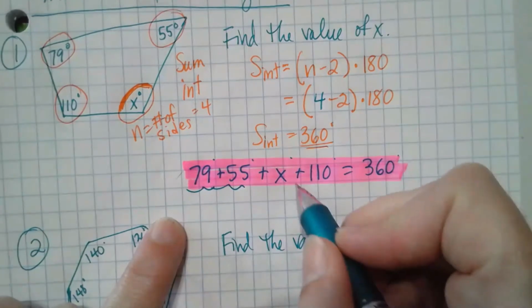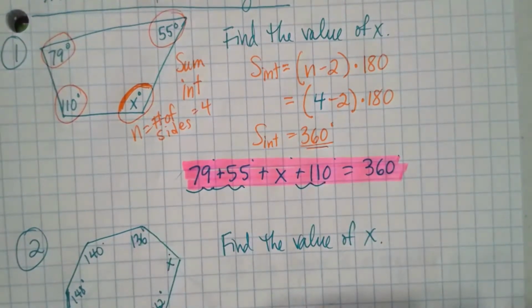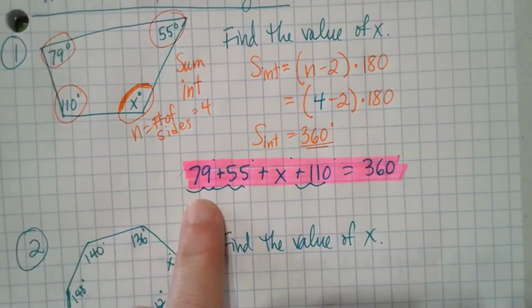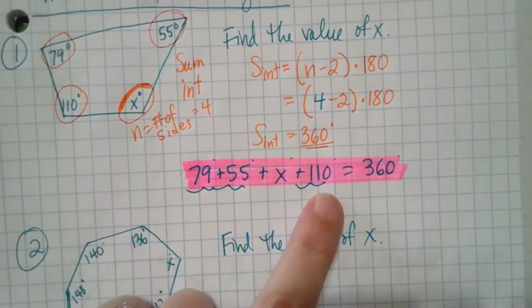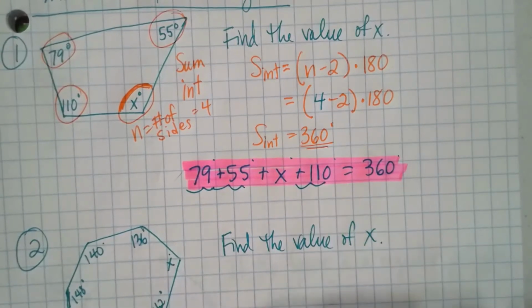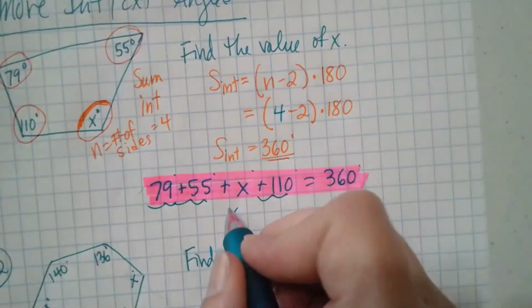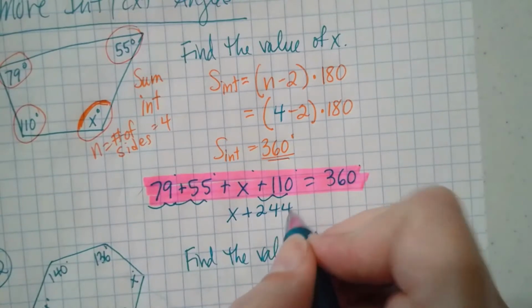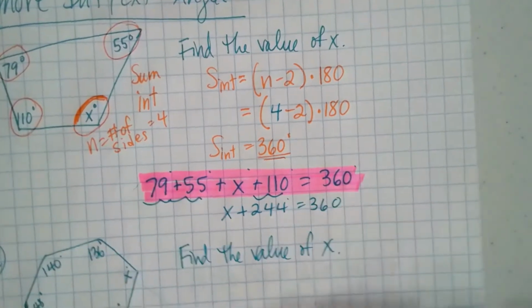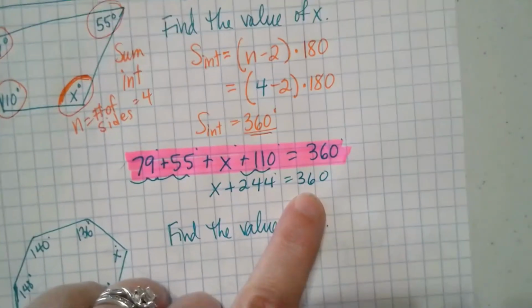So we're going to add these numbers here. Grab my calculator real quick. So I have 79 plus 55 plus 110. So far in this picture we have 244 degrees out of our whole shape, which we said has to make 360.